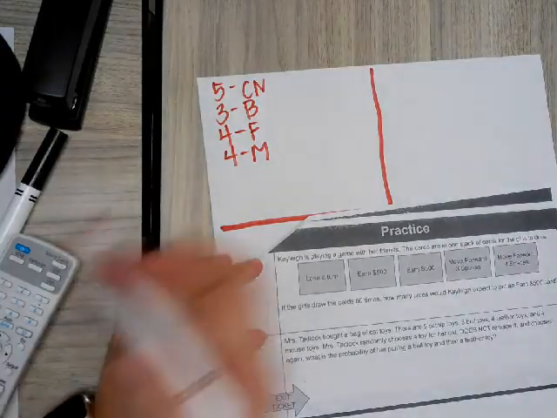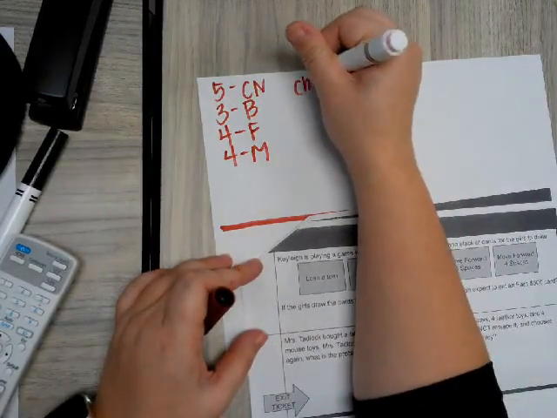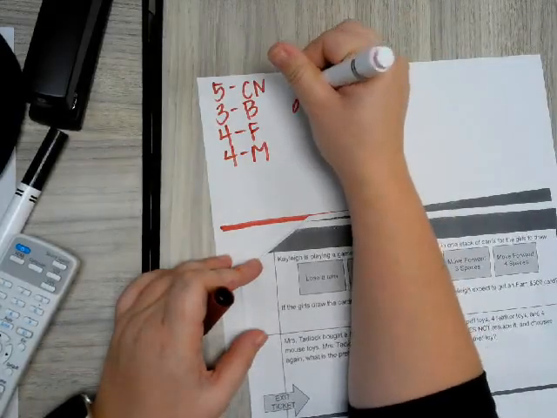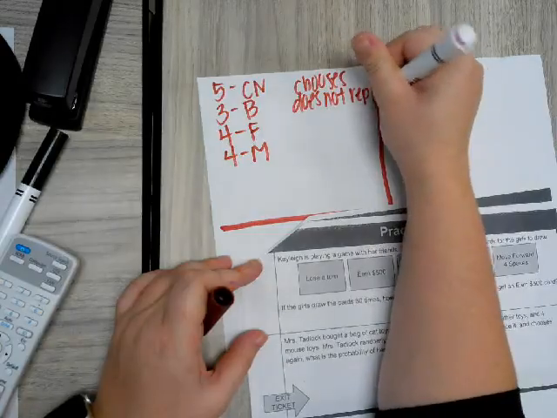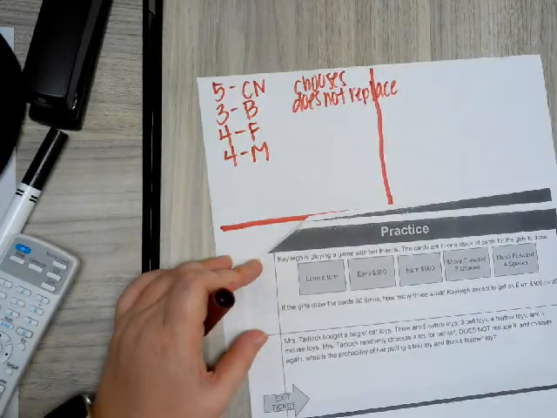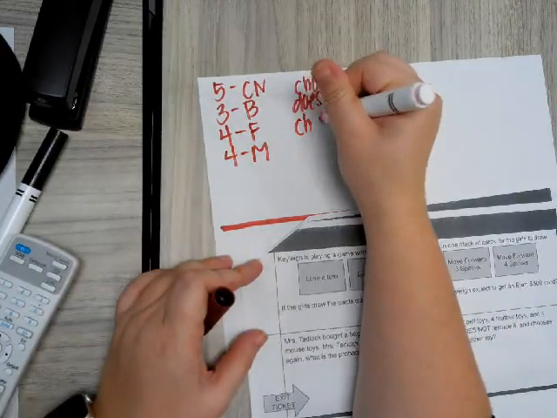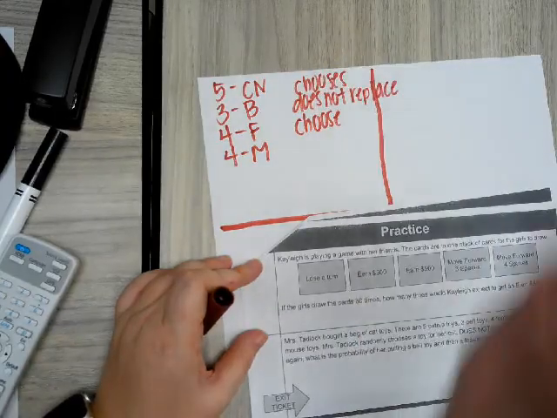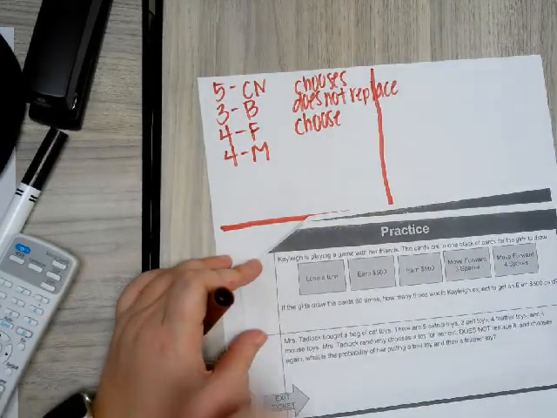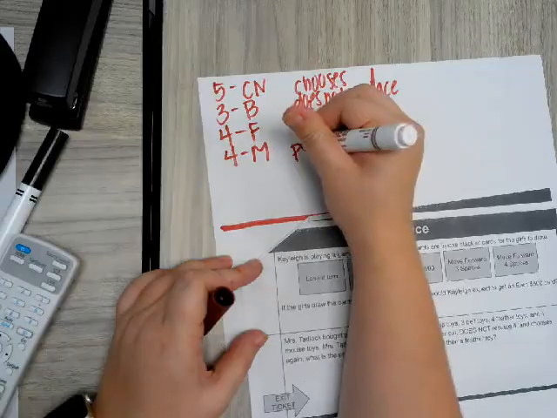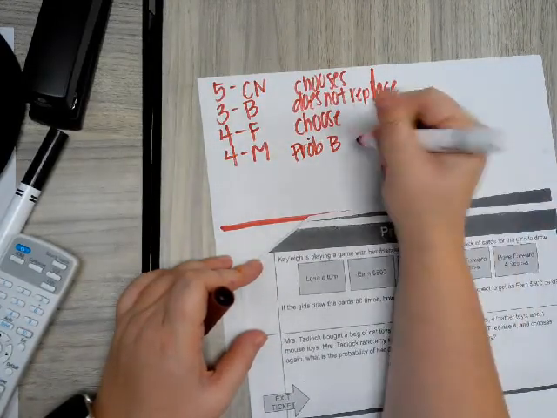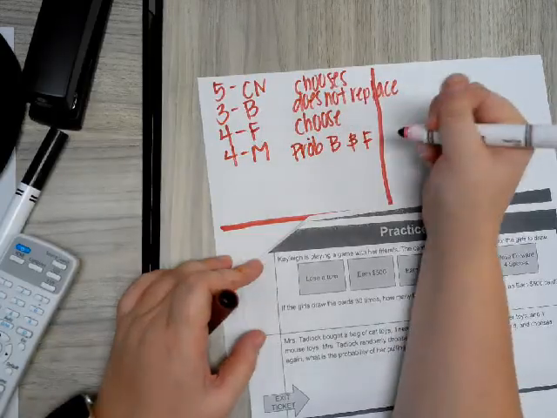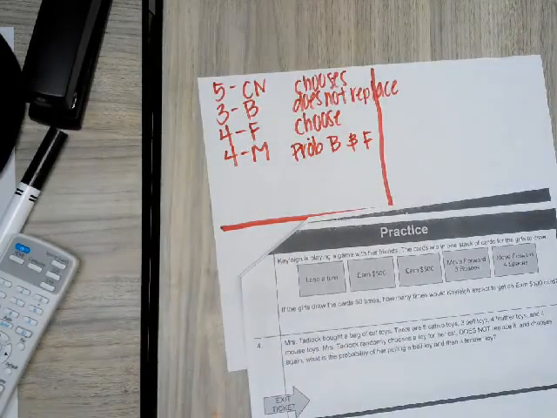So she chooses, does not replace, and she chooses again. What's the probability of her pulling a bell toy and a feather toy?